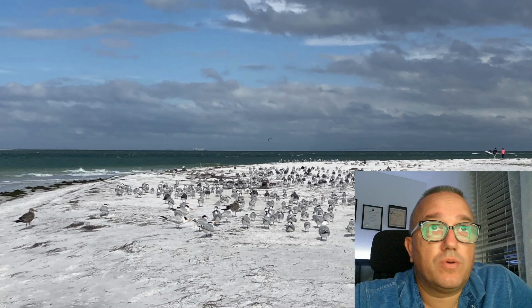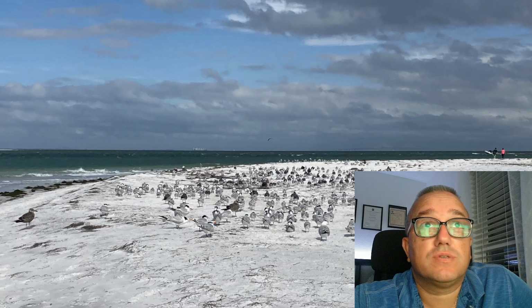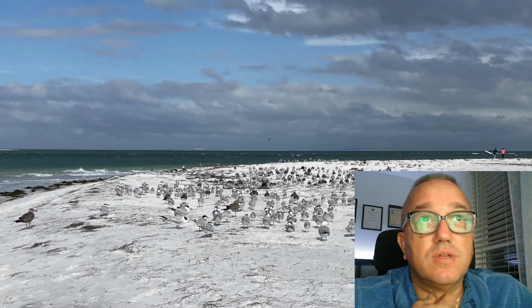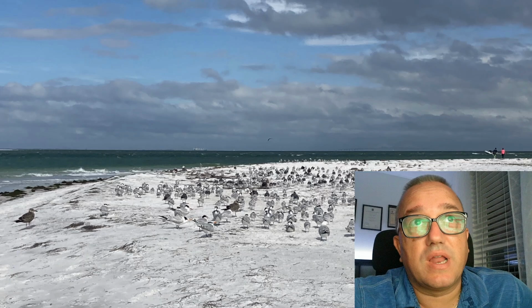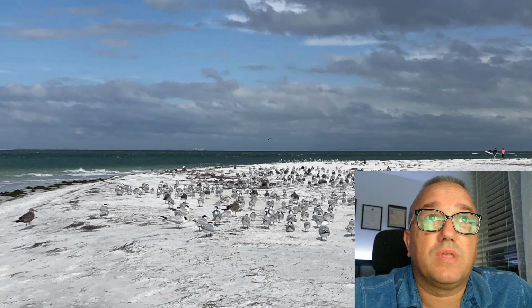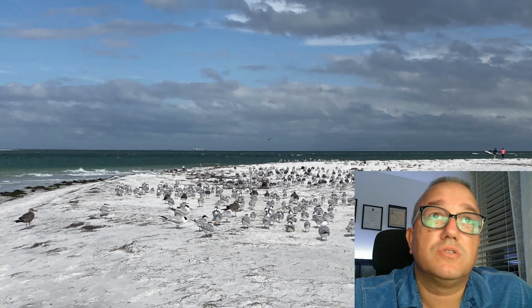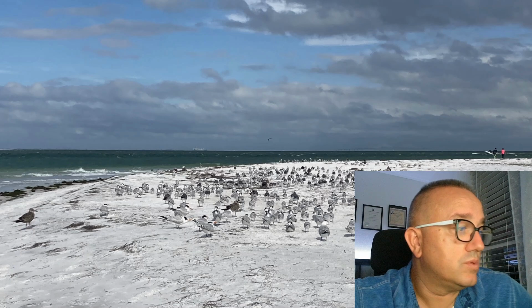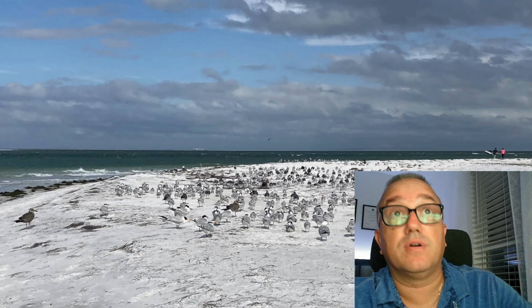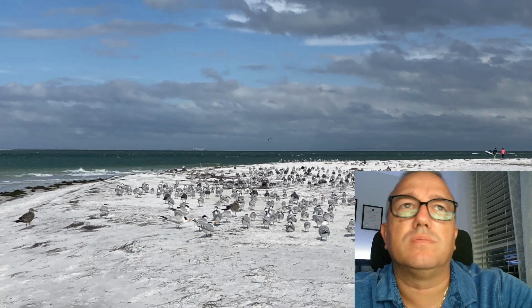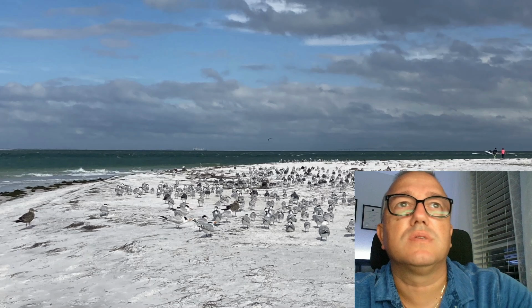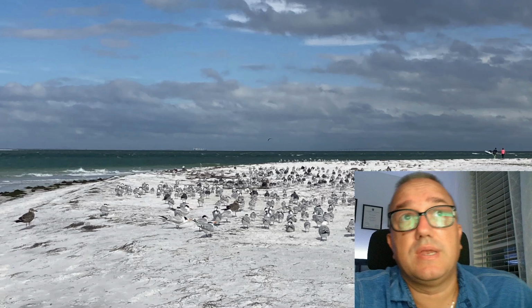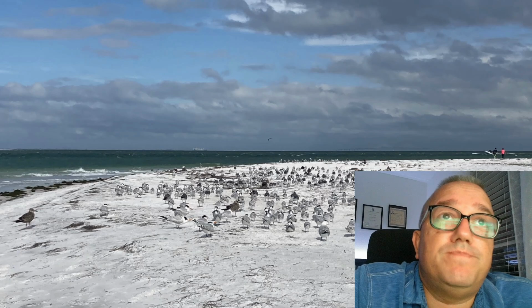I wanted to share with you one of my photos. This is a picture I took at Anna Maria Island. It is one of the most beautiful beaches in Florida, and I am lucky to actually live quite close, well, not very close, 30-40 minutes on a good day, because traffic is sometimes nuts, especially in the winter here in Florida.